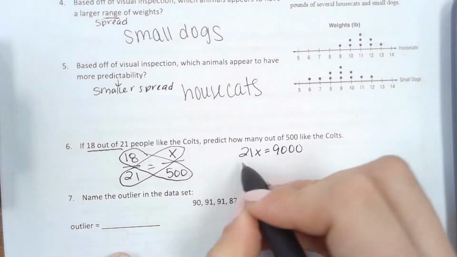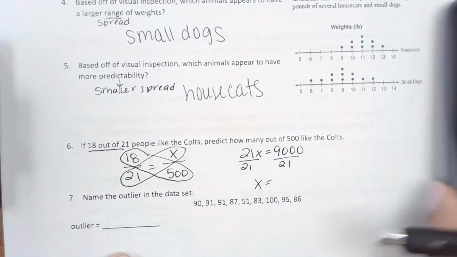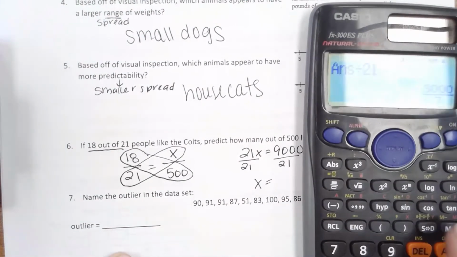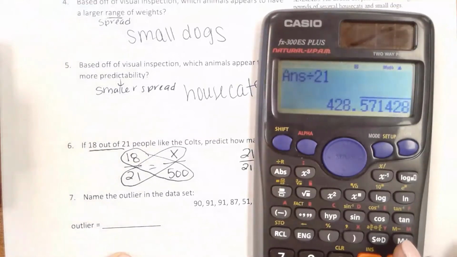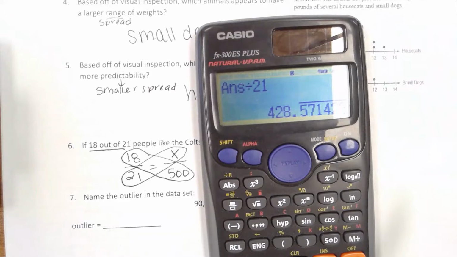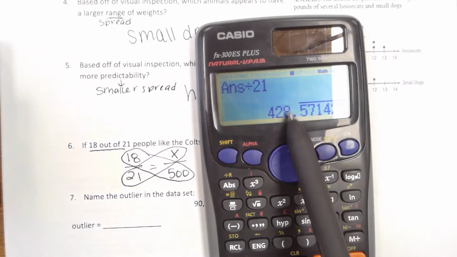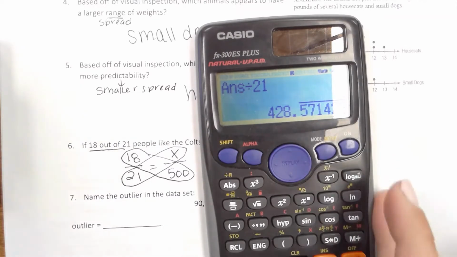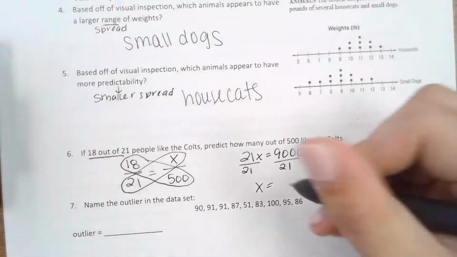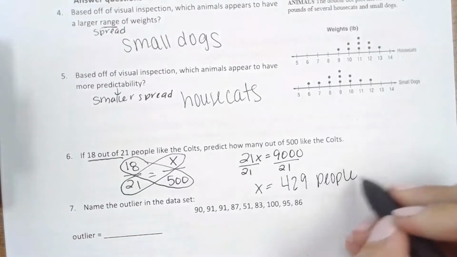To get x by itself, just divide by 21 on both sides, and we get x equals 428.5, but since we're talking about people, you can't have partial people, so you're going to have to round this to the nearest whole number. So if this is 0.5, it is 5 or greater, so I'm going to round my 8 up to a 9. So this would be 429 people out of 500 would also like the Colts.